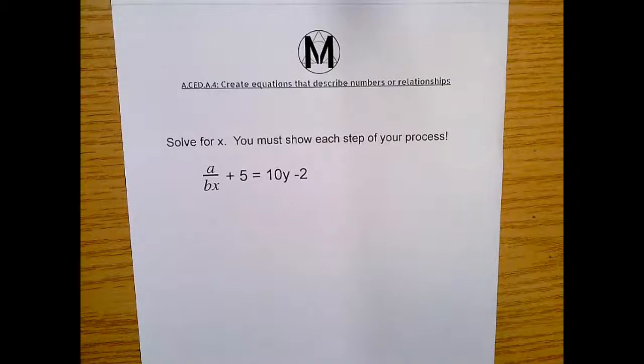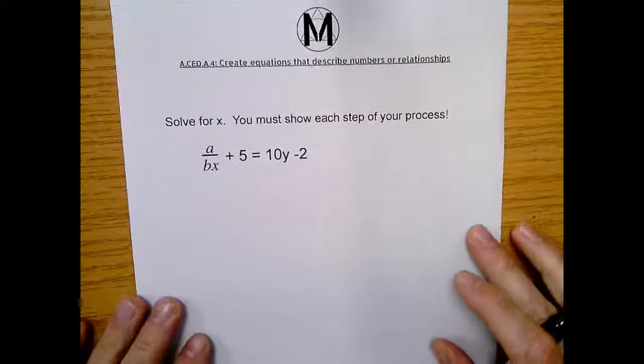All right, let's do some Mathity-Math. It says solve for x, and you must show each step of your process. Okay, we can handle this.